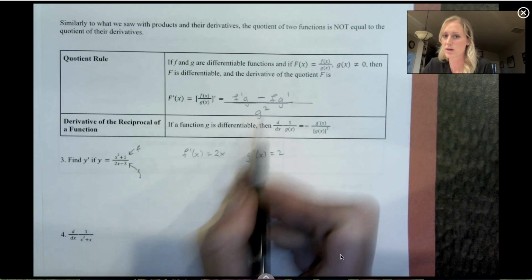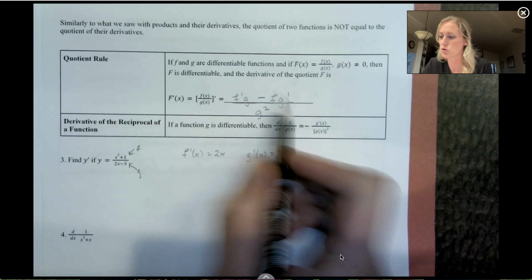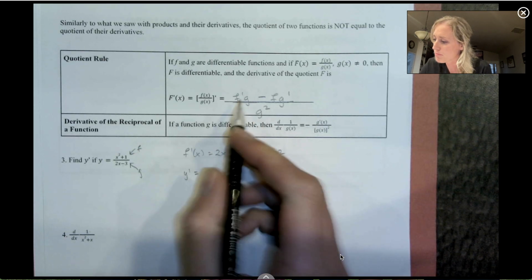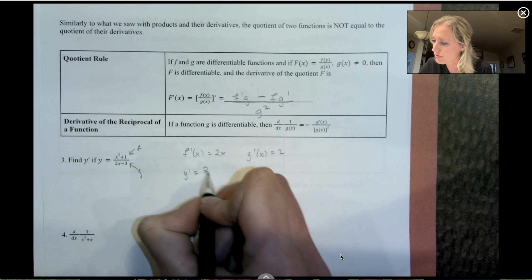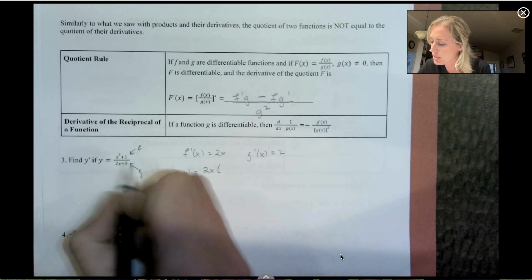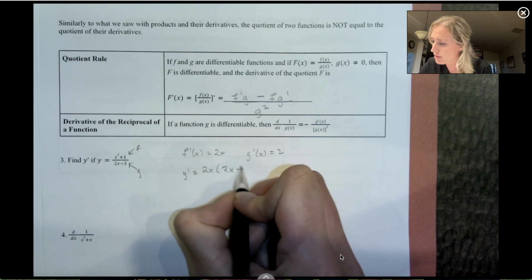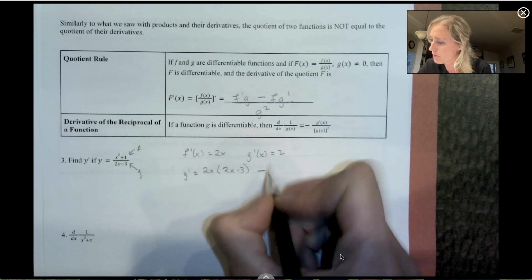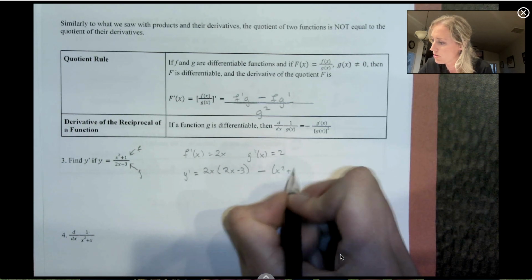Okay, so now I'm going to plug everything I have into our quotient rule. So we have y prime, f prime times g. f prime is 2x times g, 2x minus 3, minus f, x squared plus 1, times g prime.